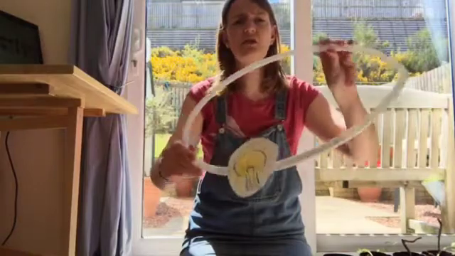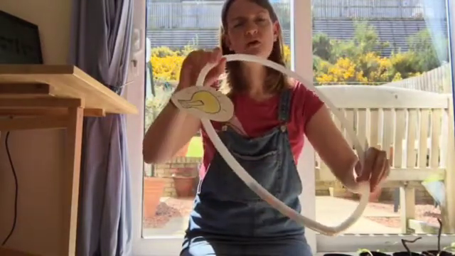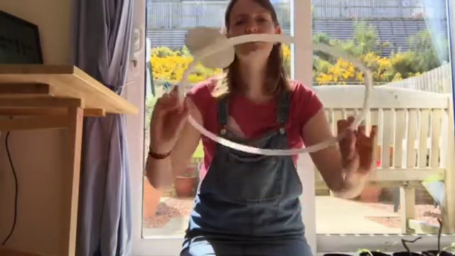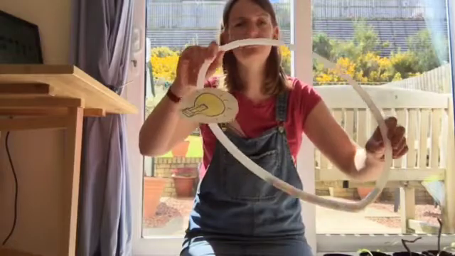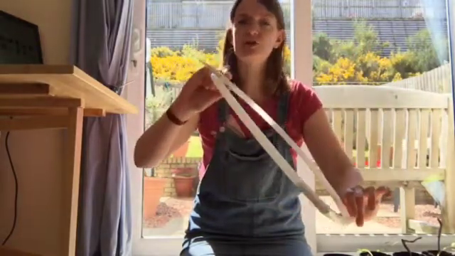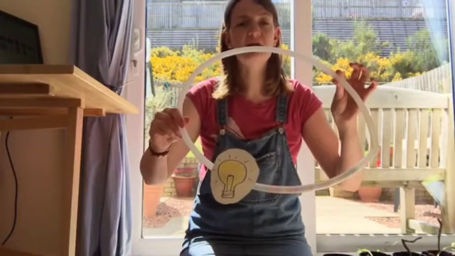You might want to discuss what's causing the electrons to move. So at the moment, it's because I am turning this hula hoop. What am I giving to this hula hoop to make the electrons move? I'm giving the hula hoop energy. In a real circuit, where does the energy come from? The energy would come from a battery or a cell.